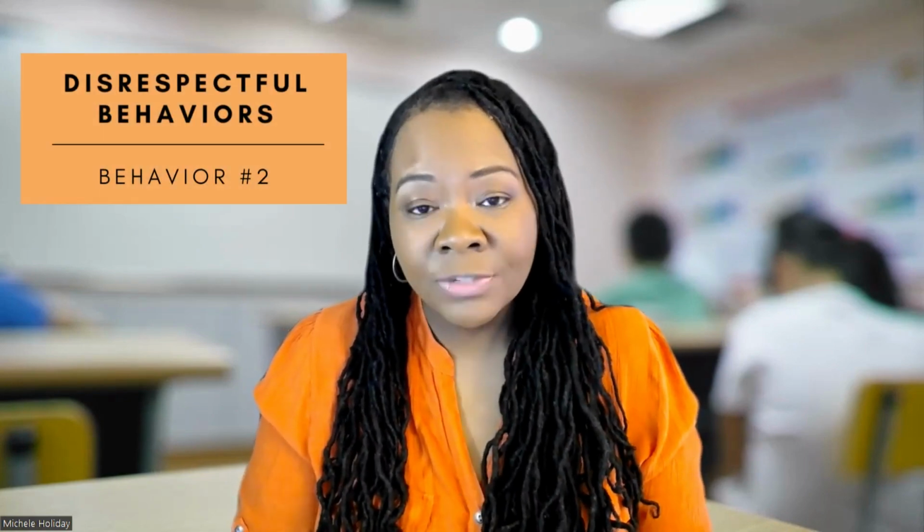Also, I like to do change of seat because sometimes moving them from the seat that they are in, and changing that environment will actually change or stop the behavior, at least for the moment. Behavior type number 2, disrespect.